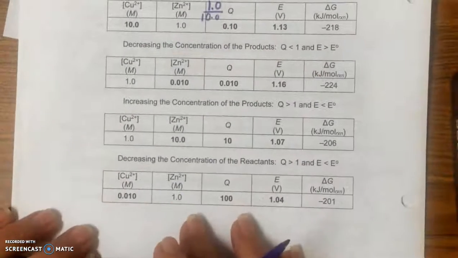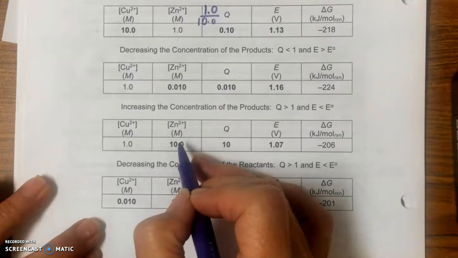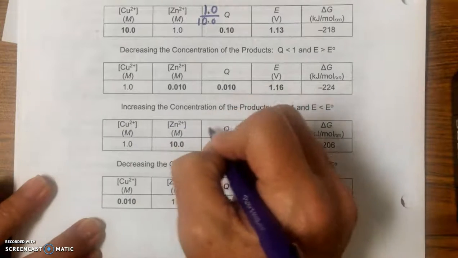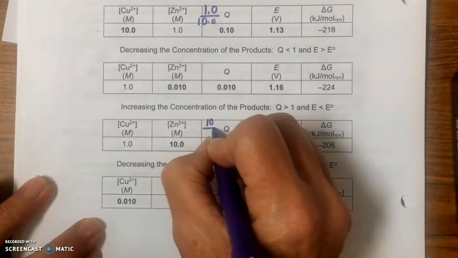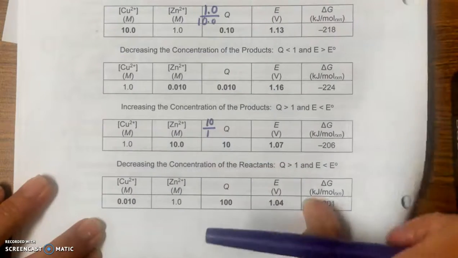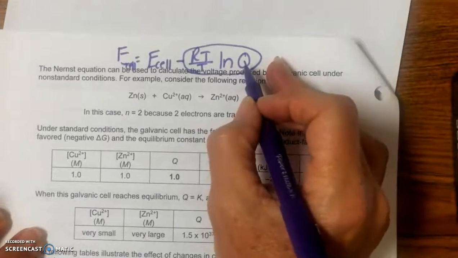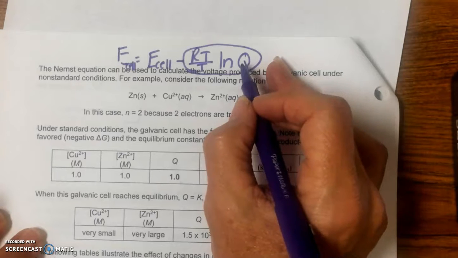All right, let's look at the opposite direction. In this case, I'm going to make my zinc concentration high. So what's going to happen is I'm going to get 10 divided by 1, or 10. When I do that, let's go back up to our equation. The log of an integer is always positive.